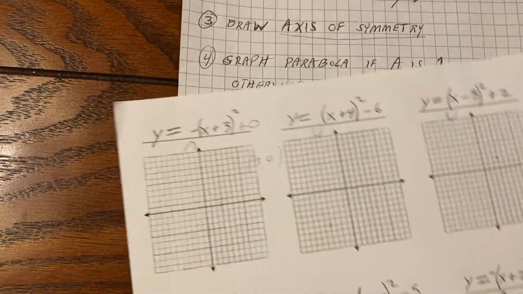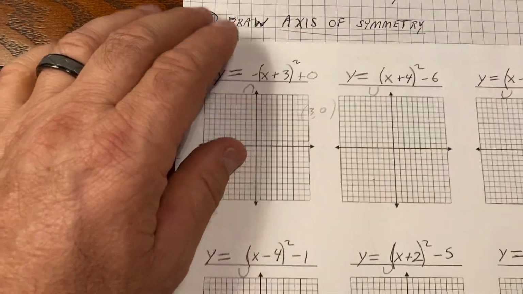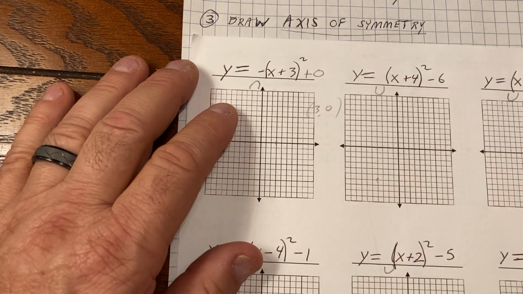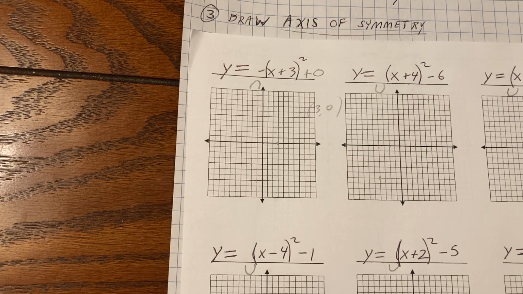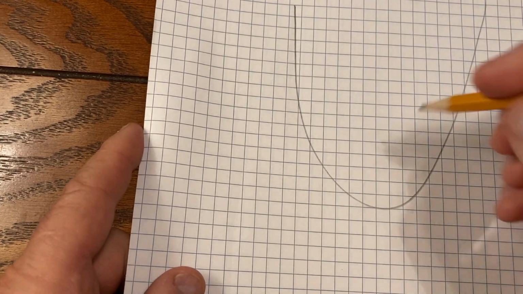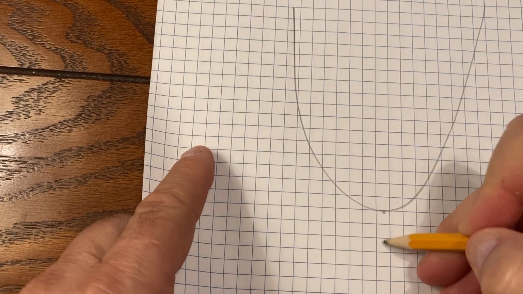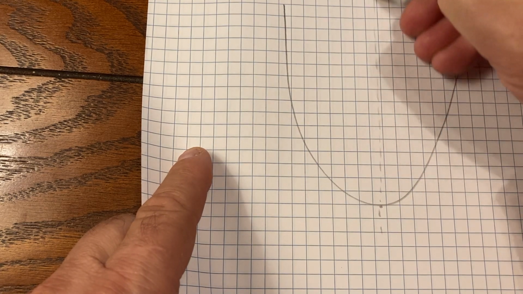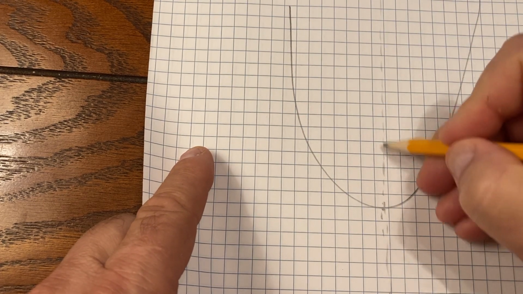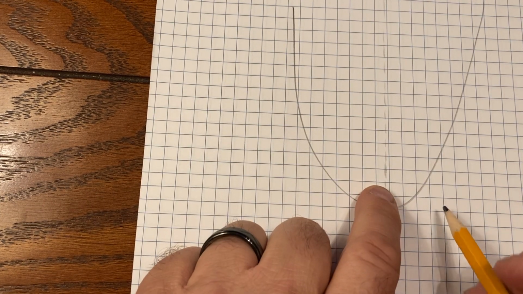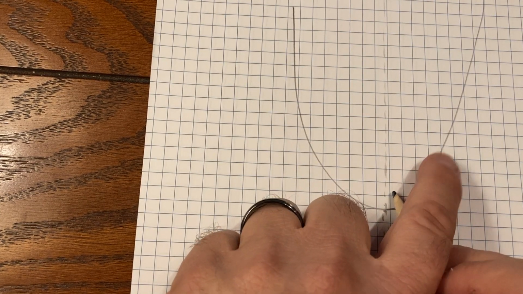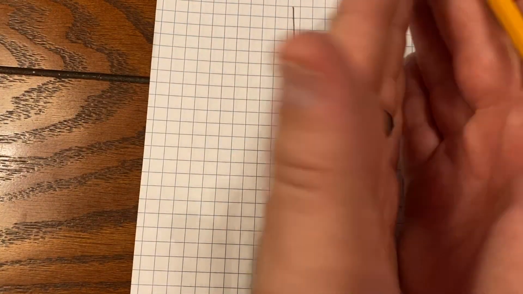Okay. Next, draw the axis of symmetry. You'll always have, in every single parabola, no matter what you do, there will be something called the axis of symmetry. Right here's your vertex. There's an axis of symmetry. It's called axis of symmetry because the right side and the left side are symmetric. They should be mirror images of each other.